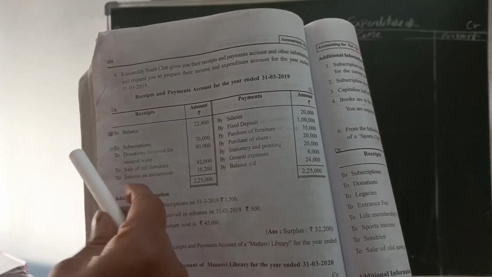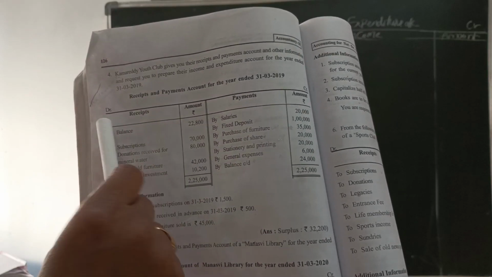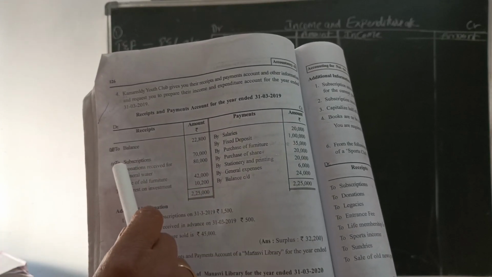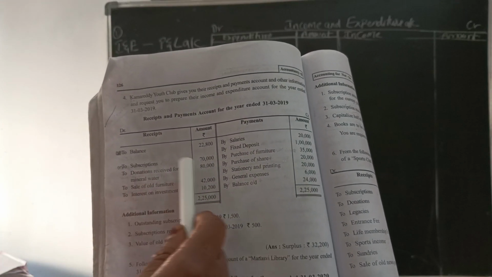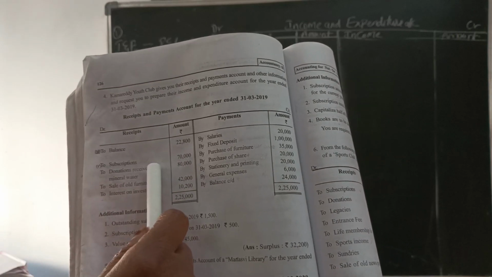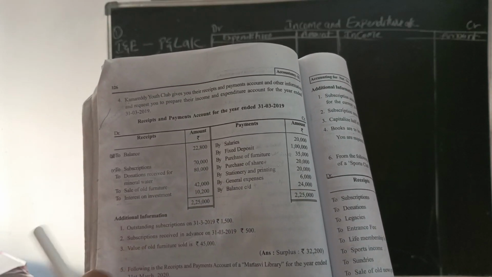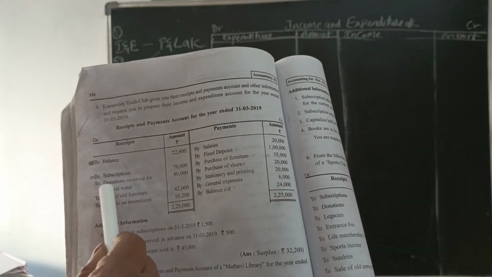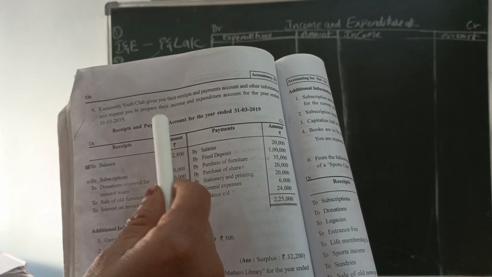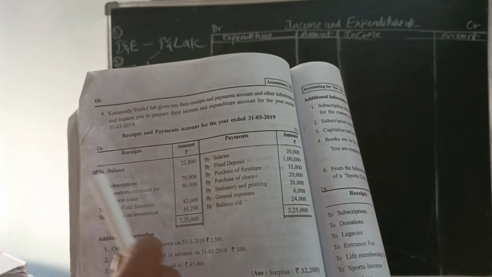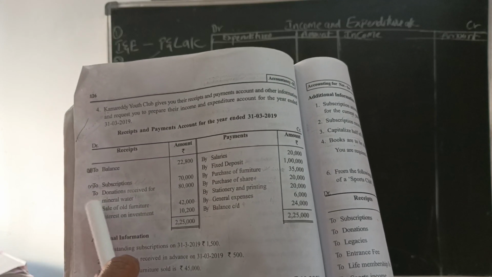On this side the balance is given, and subscriptions, so we don't take balances. Subscription is given, and donations received for mineral water, a specific purpose, are also given. We don't write these in the income and expenditure account, because only revenue receipts and revenue payments will show in it. It is just like a profit and loss account, and only current year transactions will be posted.